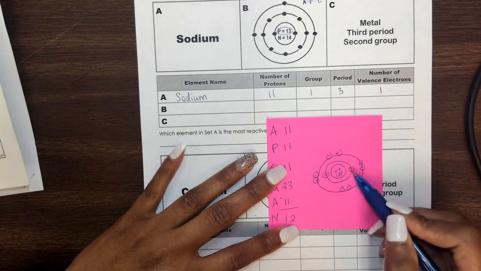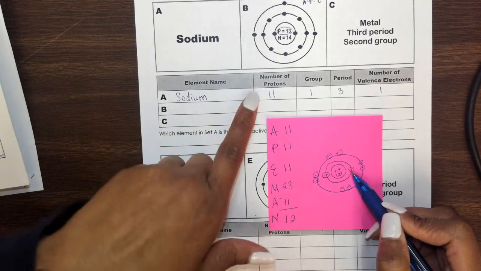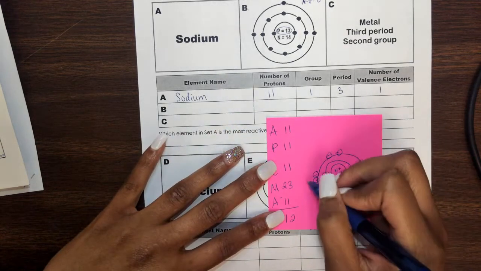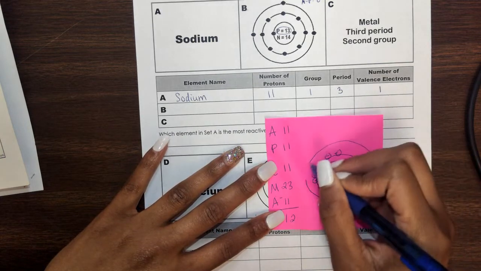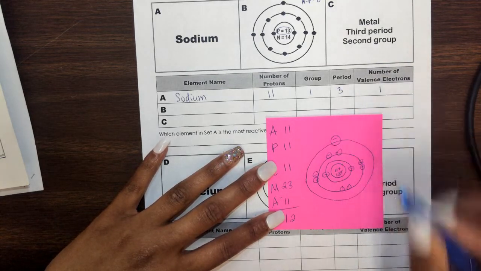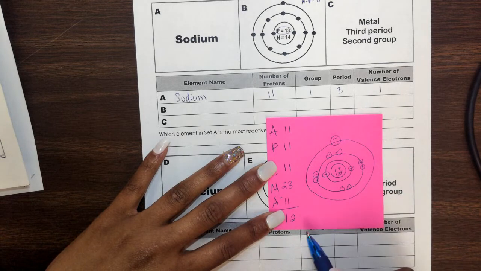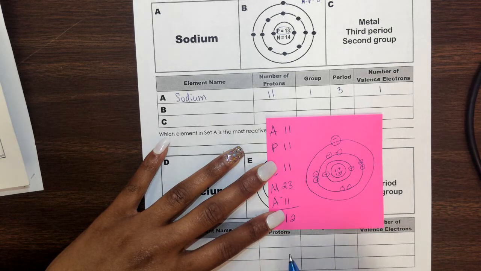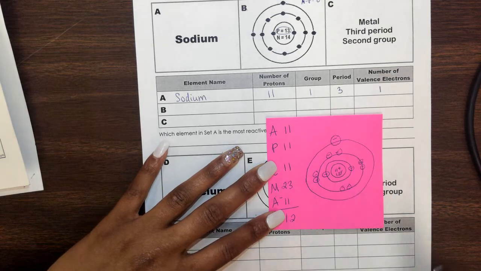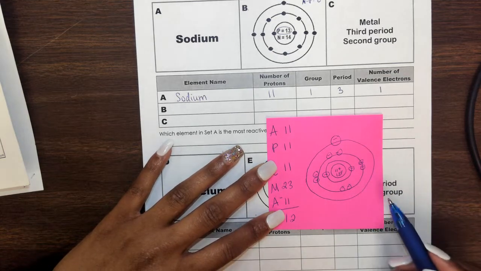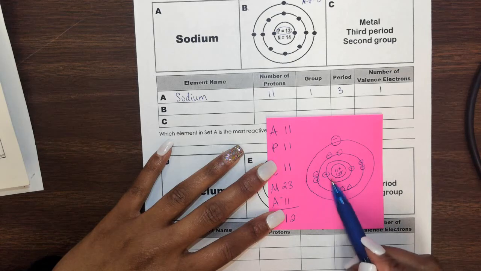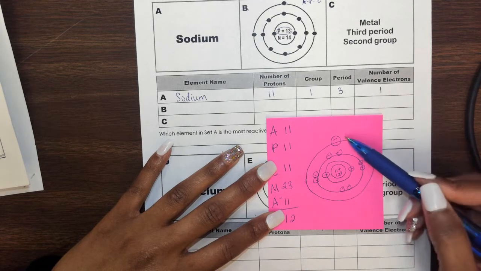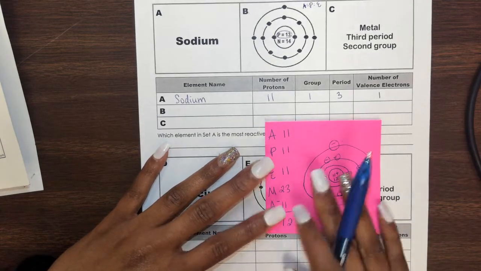So 8 plus 2 is 10, but sodium has 11. So I have to go to the next shell, and there is my 1 valence electron. And I've utilized 3 orbitals, or 3 shells. Okay? So that's exactly what I'm referring to when I mention shells, energy levels, and then valence electrons. Okay?